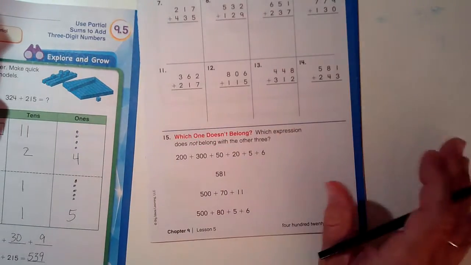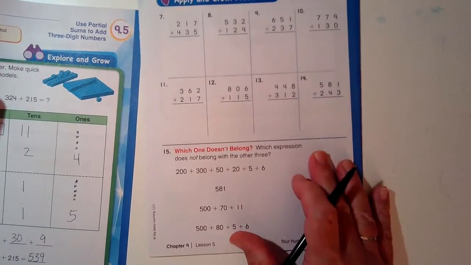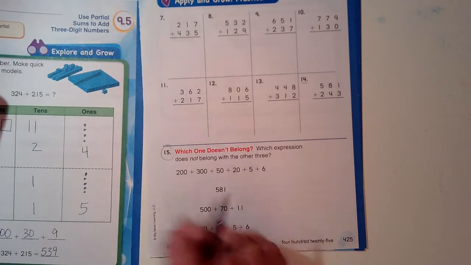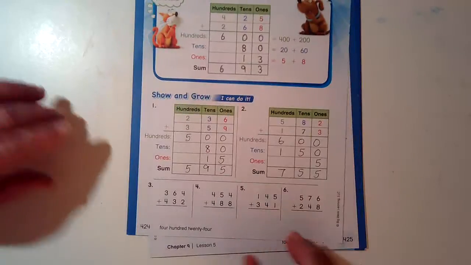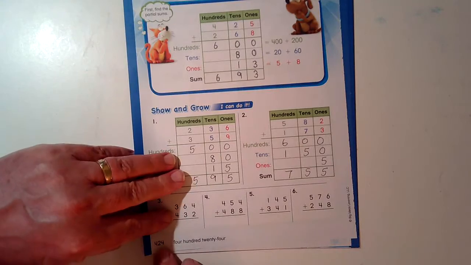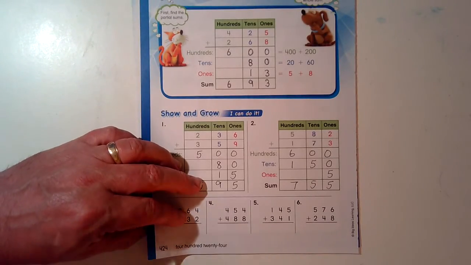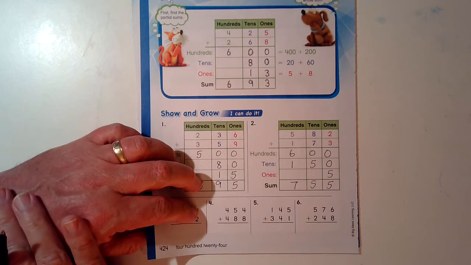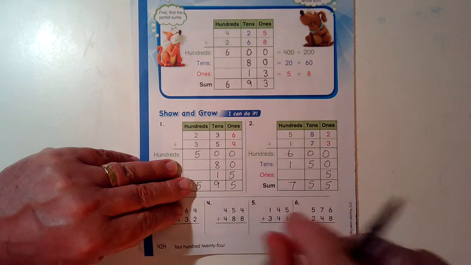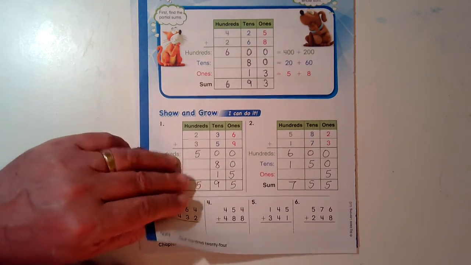All right, ladies and gentlemen, you may do these problems and the problems on the next page here any way you like. If you go ahead and stop at 14, you can do 15 if you'd like, but I'm going to hold you accountable for 3 through 14 on pages 424 and 425. If your parents are telling you, I'm not sure I understand this, do it the way your parents tell you.